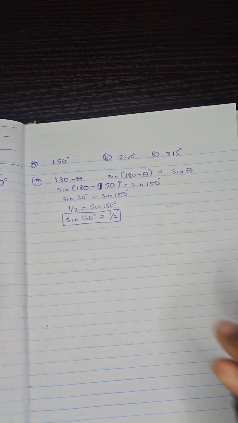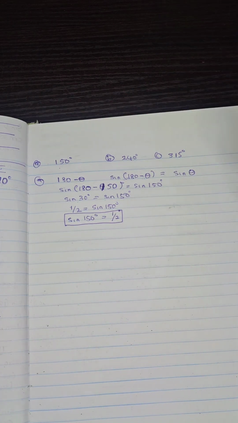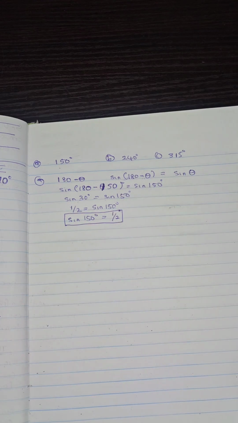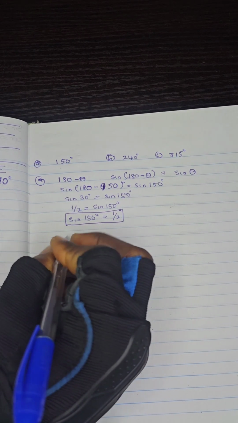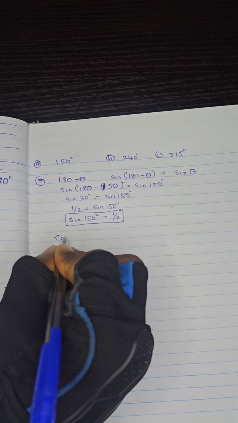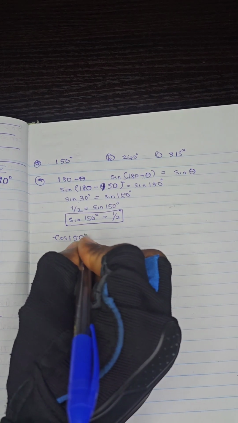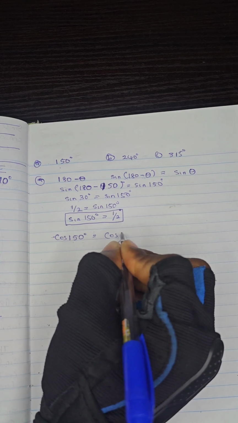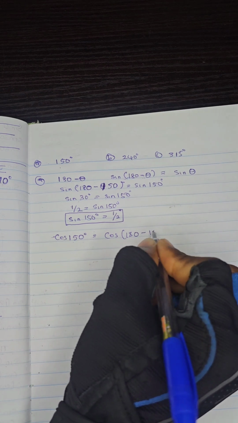So you see that now we've solved for the second quadrant without having to go the rigorous way of proving, just knowing that this formula is correct. So let's go for cos 150. Cos 150 degrees is equal to cos 180 minus 150. I'm jumping steps, so I'm going straight to it.